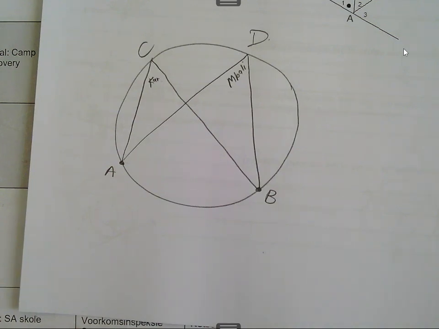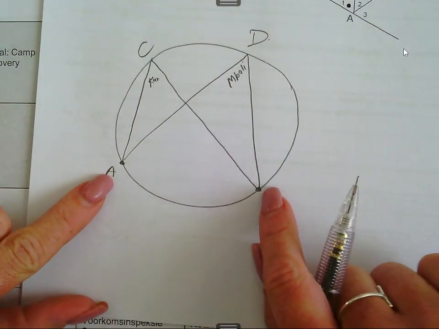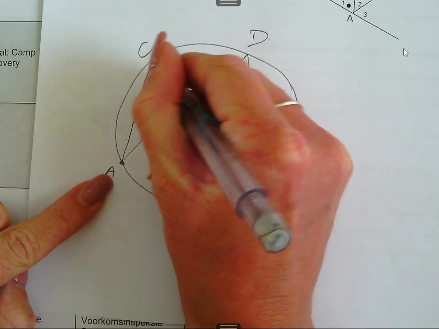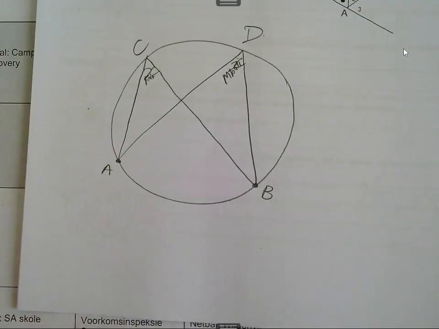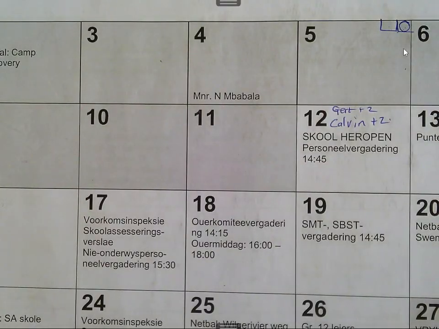Now, one of the theorems that we're going to learn now as well is when it's the same mom and dad, these two angles will be the same. That one is x, that one is x. If this one is 50, that one is 50, because they have the same mom and dad, subtended by the same arc or chord. Doesn't matter if it's a chord or an arc. It makes no difference. Okay, is that clear? So you understand the word subtend. It subtends it, it's its mom and dad. Right. We have got 9 theorems that we are going to learn about in grade 11.